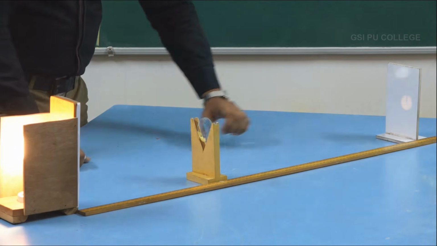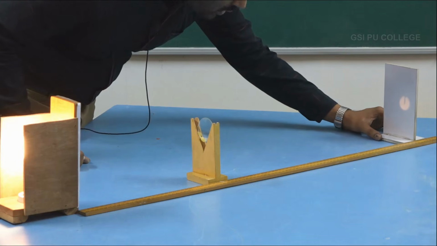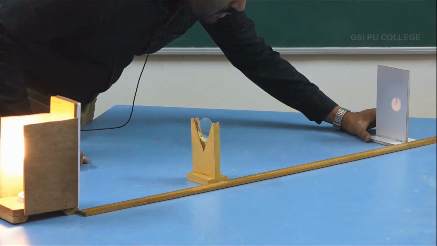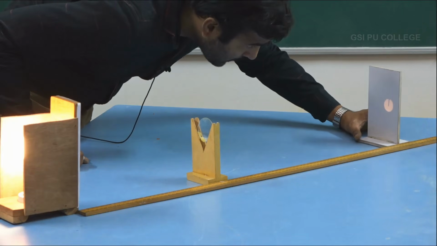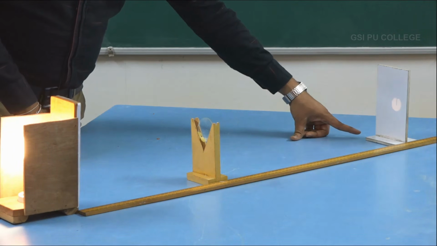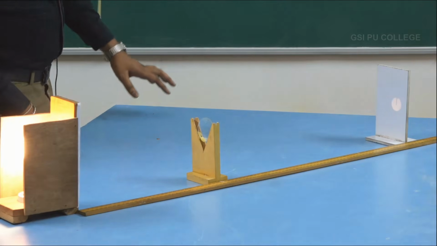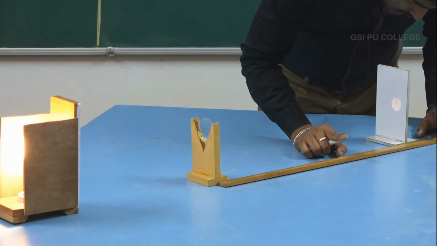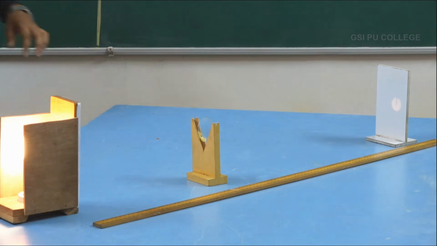Now let us look at the image distance. I will move the screen to get the clear image of this. Now I am getting the clear image of this object. Let us find out the image distance from the center of the lens to the screen. The distance is 56 centimeters. Let me tabulate this. The object distance is 34 centimeter and the image distance is 56.0 centimeter.